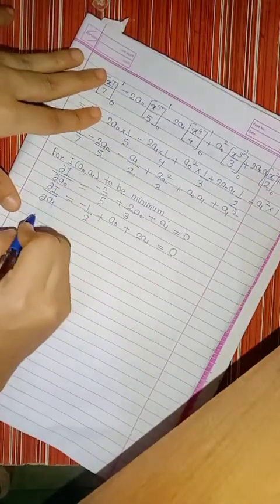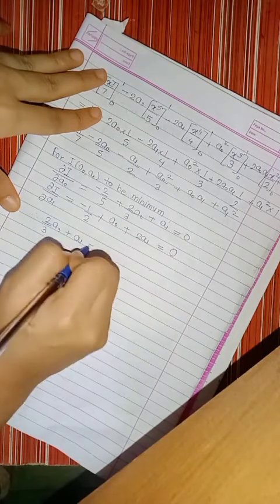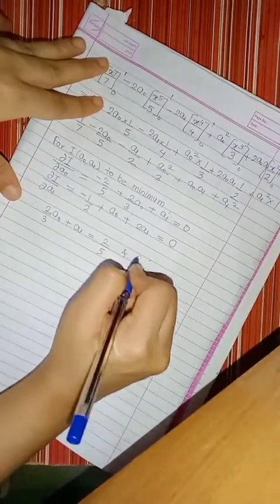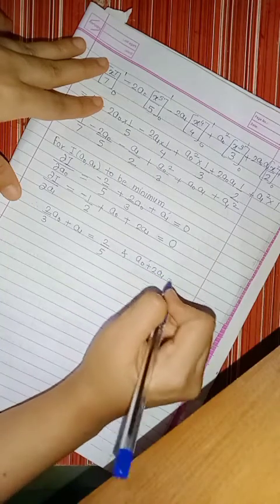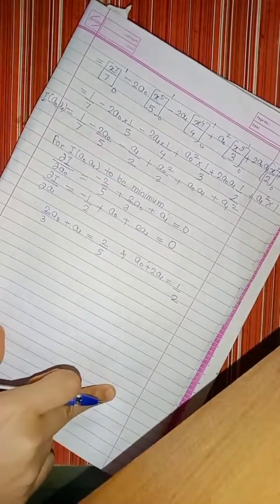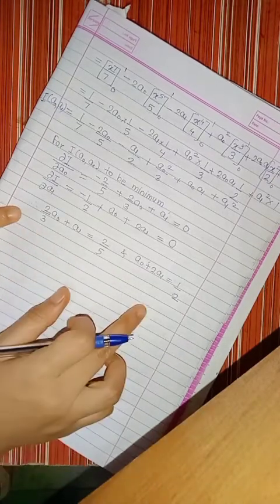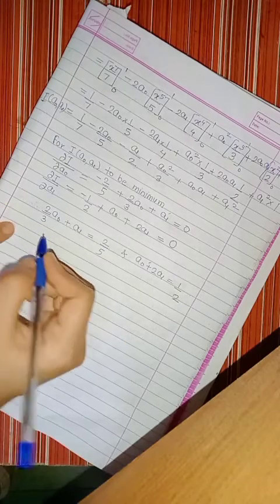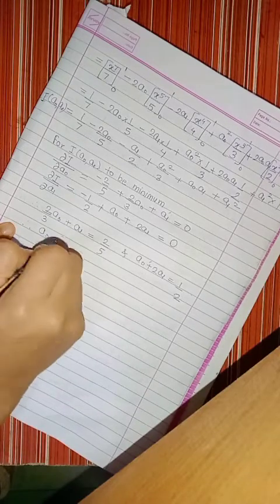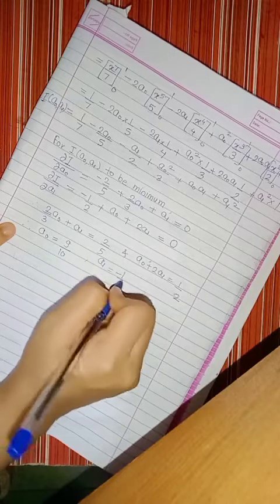So finally what we get is 2 upon 3 a naught plus a1 equals 2 by 5, and a naught plus 2a1 equals 1 by 2. Okay, so we need to solve these equations. You can use any method you wish, like substitution, cancellation, anything, and then find the values of a naught and a1. I'm directly writing down the answer: a naught becomes 9 by 10 and a1 becomes minus 1 by 5.